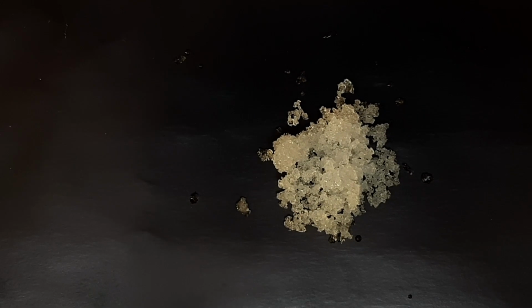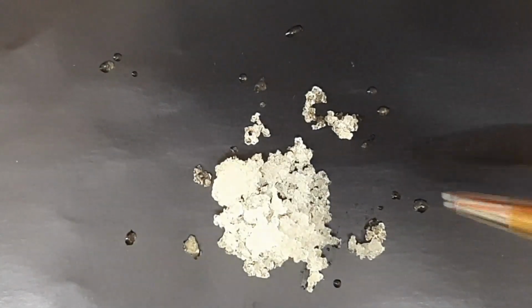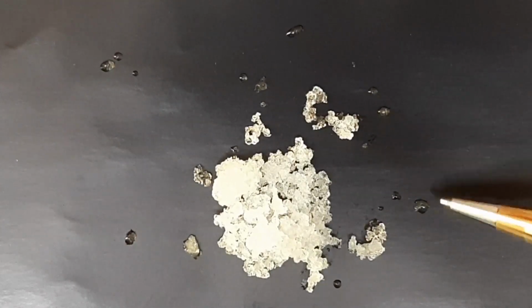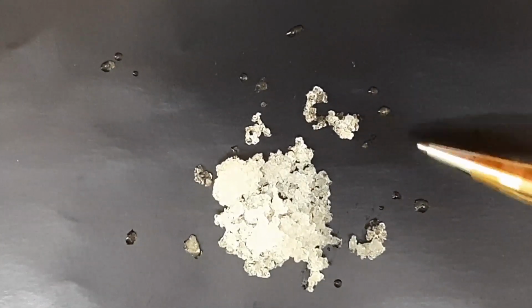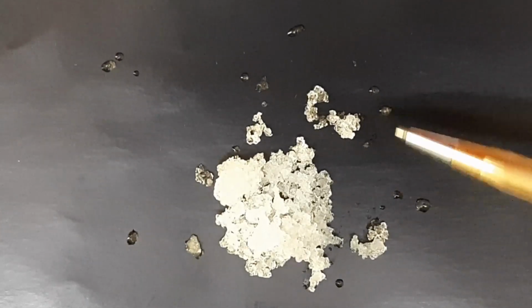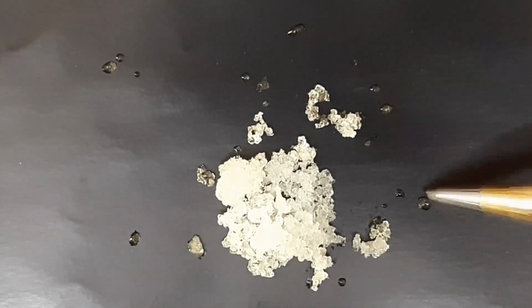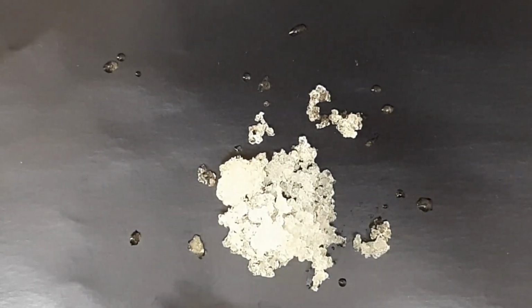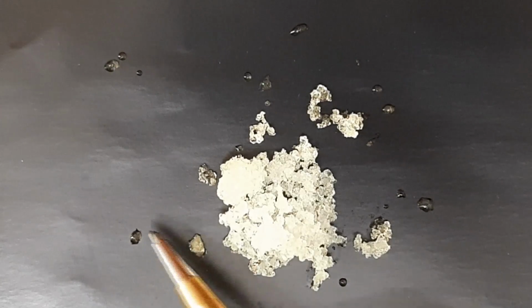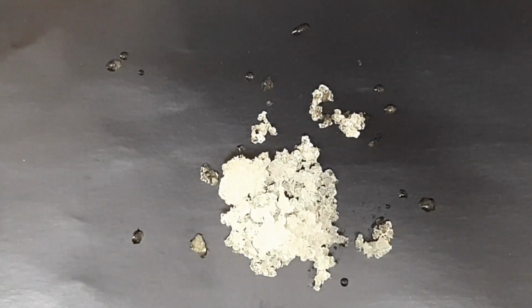Now we'll put it in a test tube and we'll add some water and we'll make a solution of magnesium chloride. Now magnesium chloride is a deliquescent substance. Can you see these water drops already? The drops are there because magnesium chloride absorbs moisture from the atmosphere and dissolves in it. So they look like tiny droplets over here. This is how a deliquescent substance looks like. Look at these droplets. And this also has become moist.